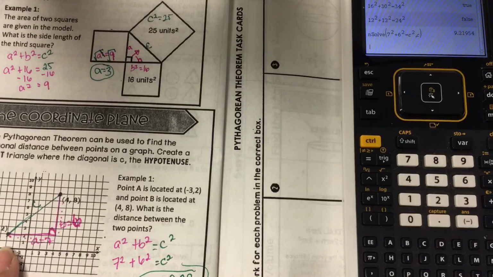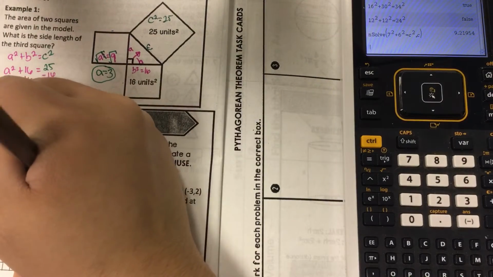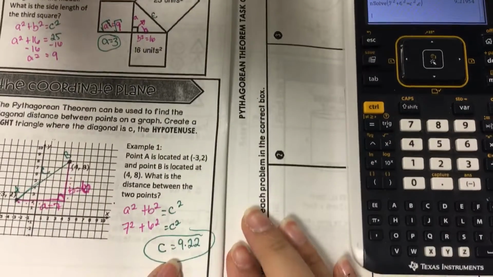So this is how far away this point right here, point A, is located from point B. It's 9.22 units away.